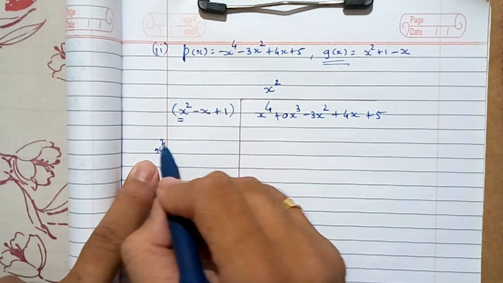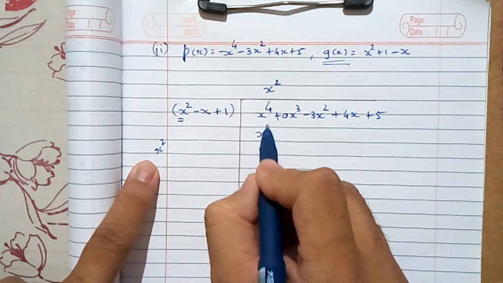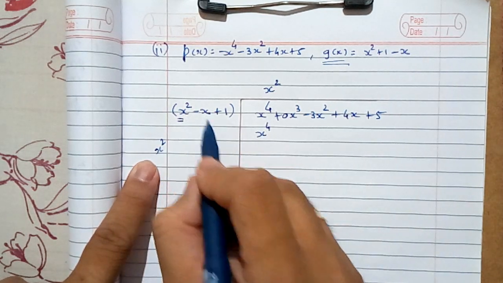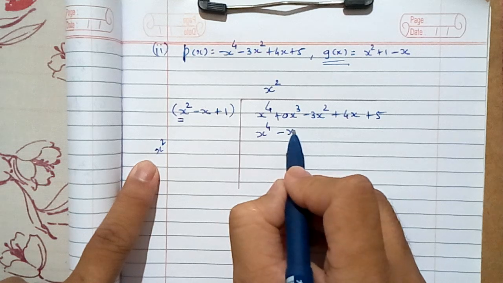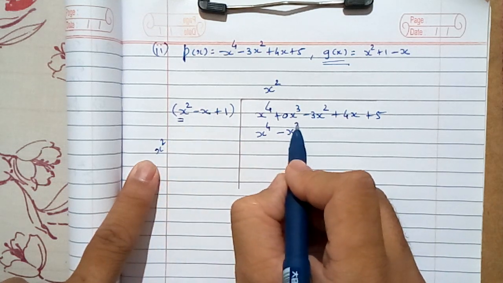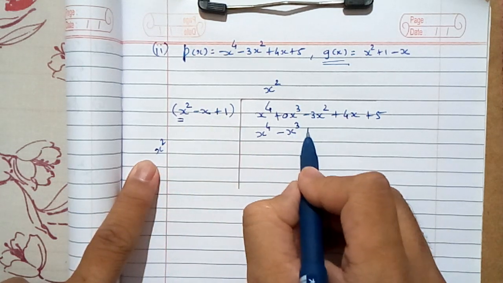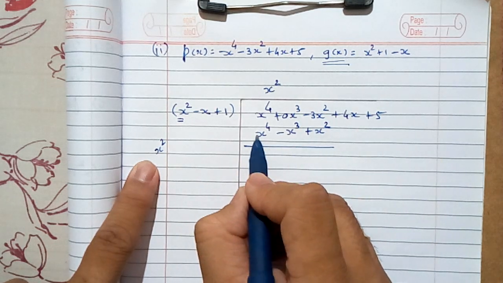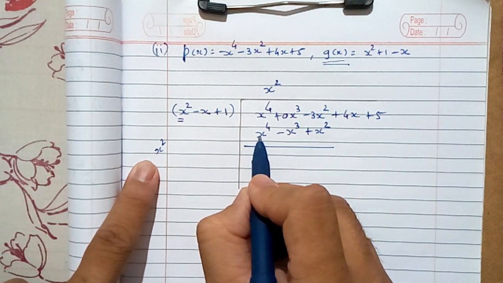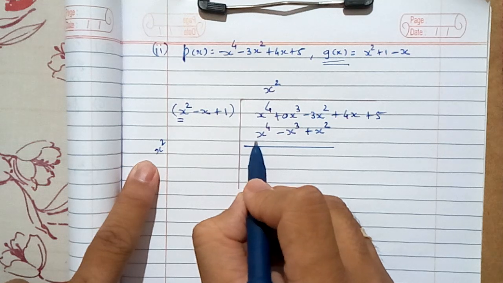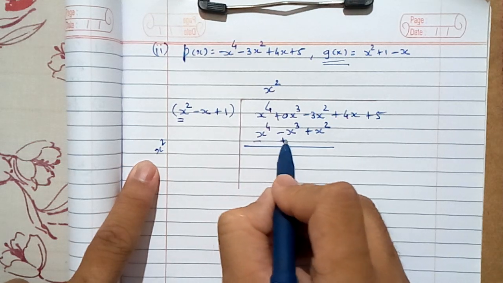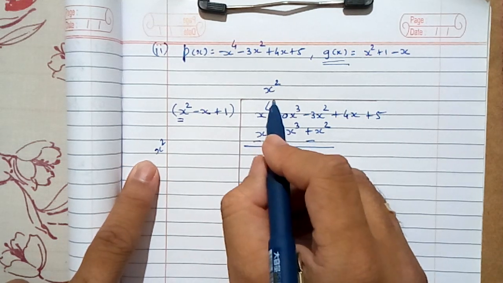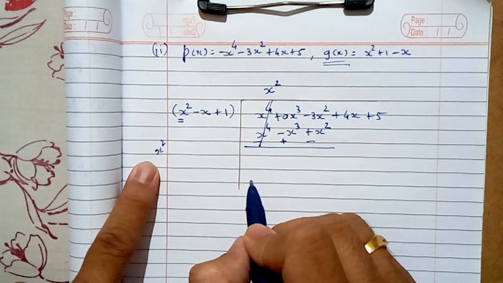You are writing x square into x square, x raised to 4, x square into minus x, raised to 2 plus 1 degree, that is 3, x square into 1, that is plus x square. Now opposite terms of the bottom, so plus becomes minus, minus becomes plus. First terms will be cancelled.